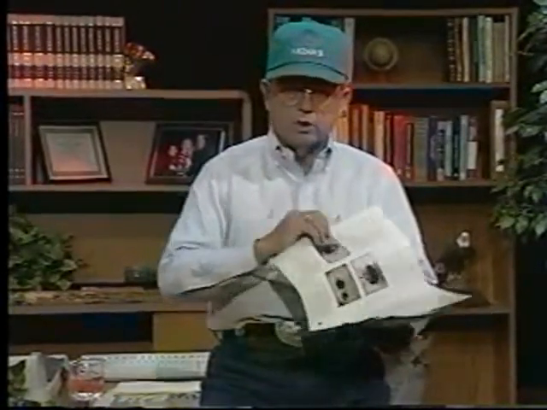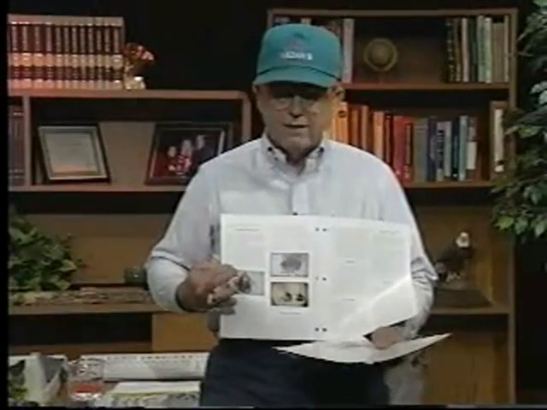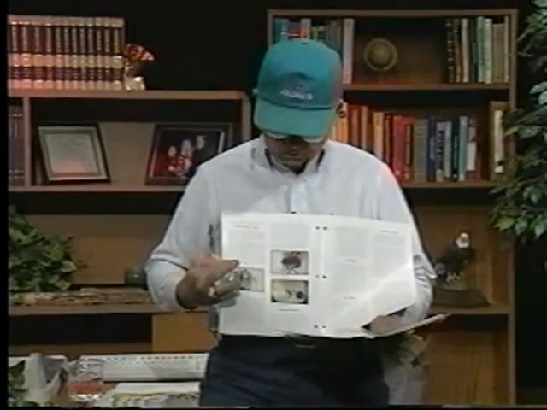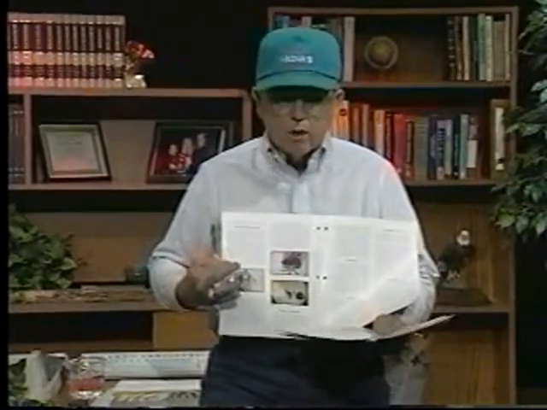Here's another one on ticks attacking humans. It's a good pictorial guide that gives you specifics, up-close pictures that will help you in identification. Here's another one on box elder bug. Here's one on silverfish and fire brats, centipedes, millipedes, spiders, and there's a whole lot more that you can get, and they're free of charge.